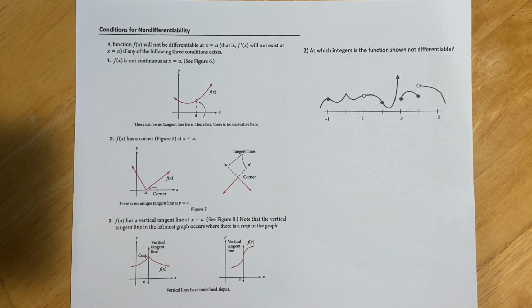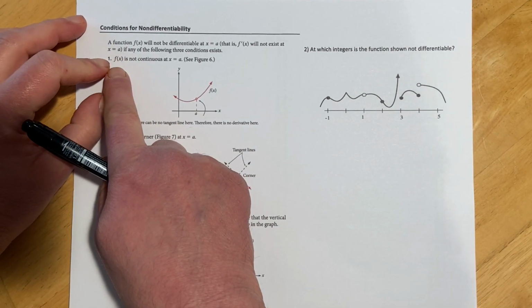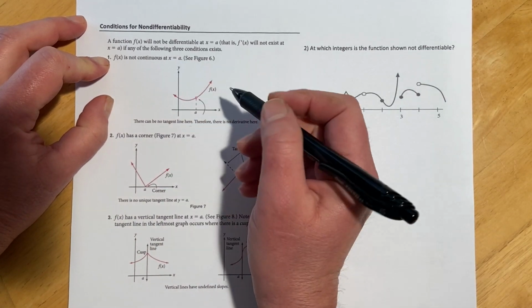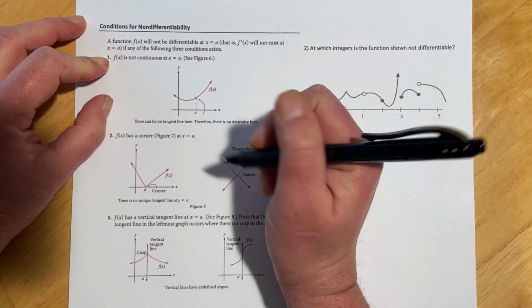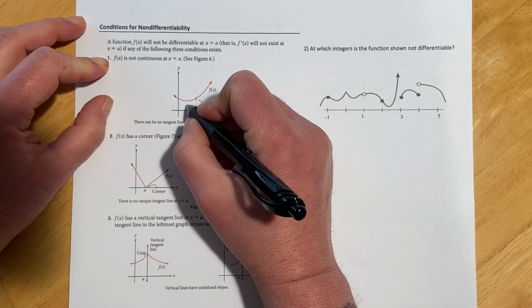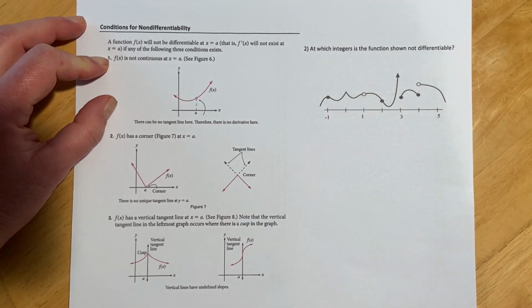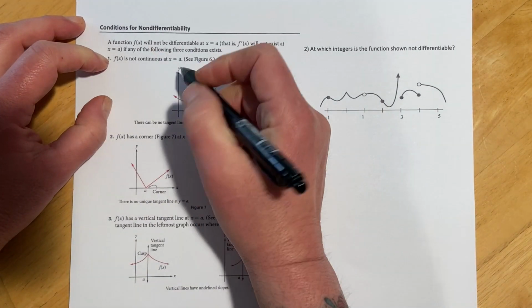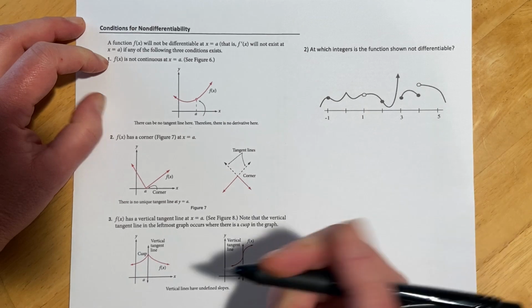Okay, so the last thing for this video is conditions for non-differentiability. These are the things that would cause a function to not be differentiable at some given point, and there are 3 of them. The first condition is f is not continuous at x equals a. If the point doesn't actually exist, I can't take the derivative there, because I wouldn't be able to draw a tangent line to something that isn't actually there. So it has to be continuous. If we're going to find the derivative at a given point, it's got to be there.